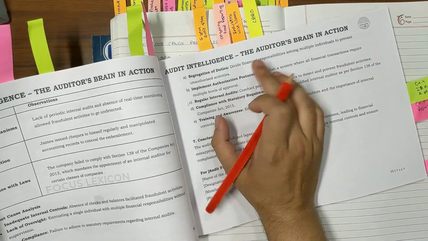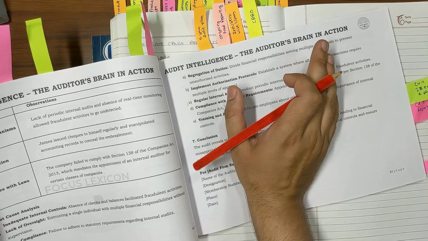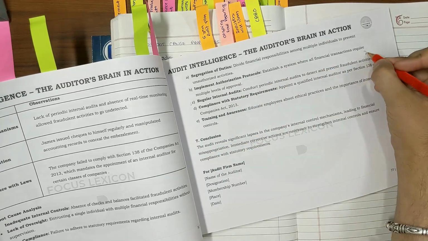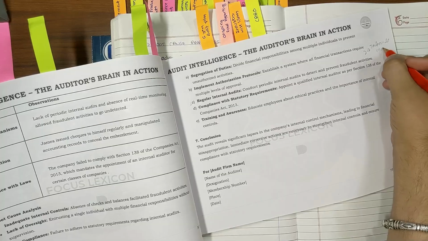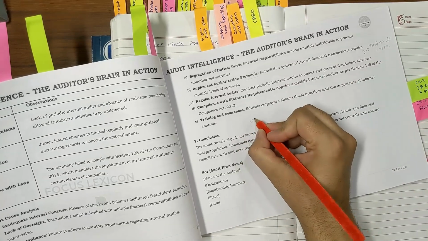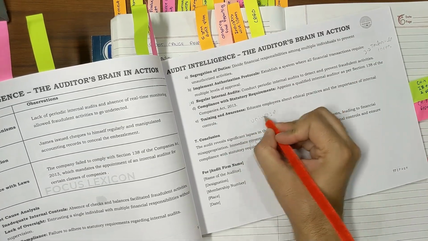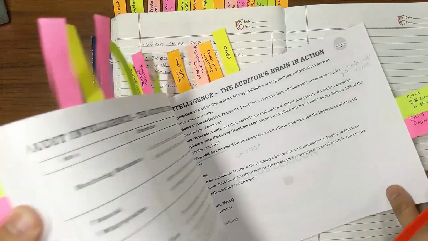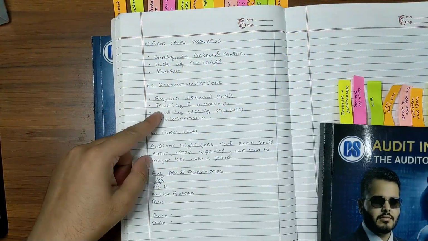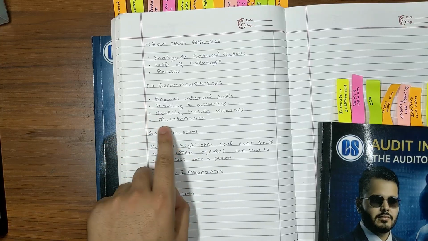So these points, no one can deny these points. These all points are technically correct, and these all are universal in nature. Like you have to provide training and awareness. So this point is also technically correct. So like this, you can write your 3-4 points like training and quality testing measures, maintenance.